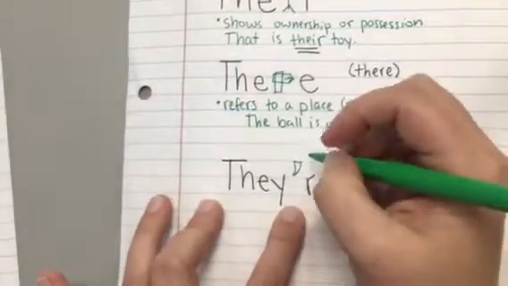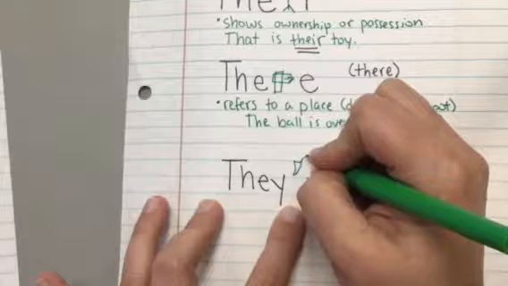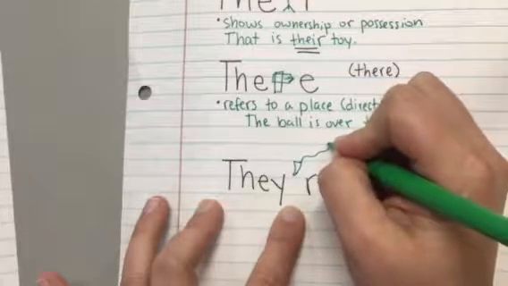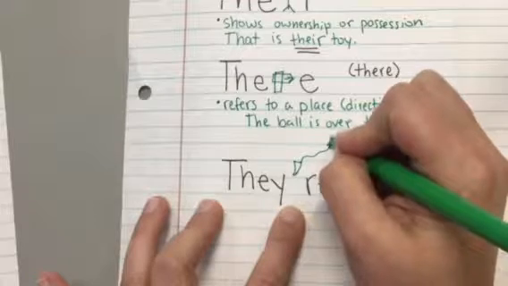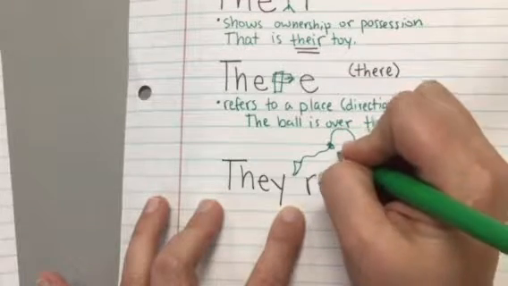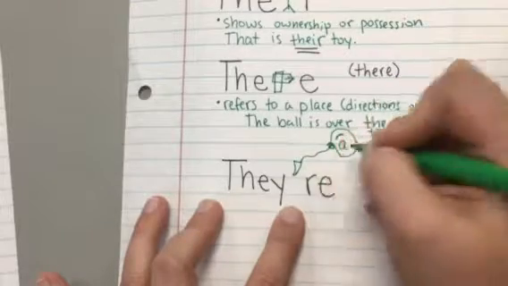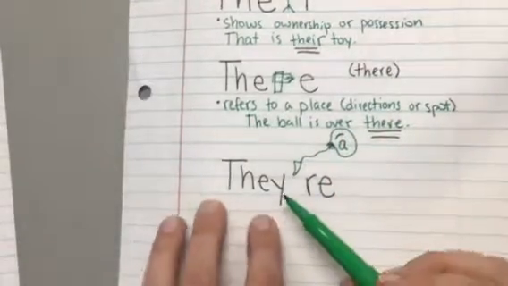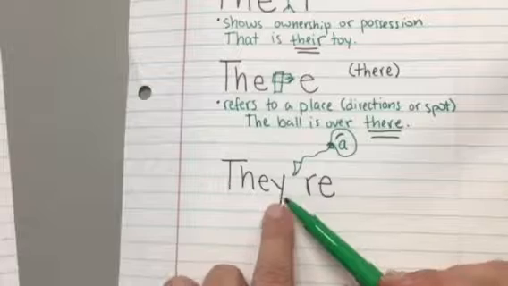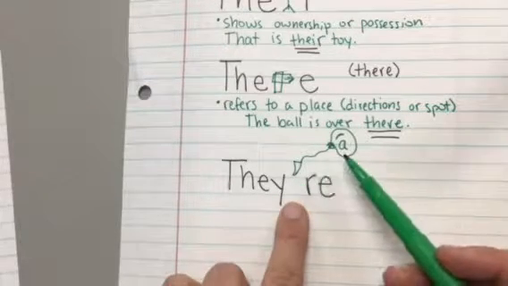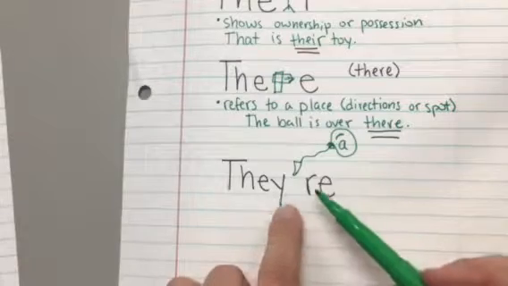I'm going to add a little balloon to this apostrophe to show you that it is replacing a letter here. It is replacing the letter A, because this there is a contraction for they are. The apostrophe is replacing the A. So we have they are.